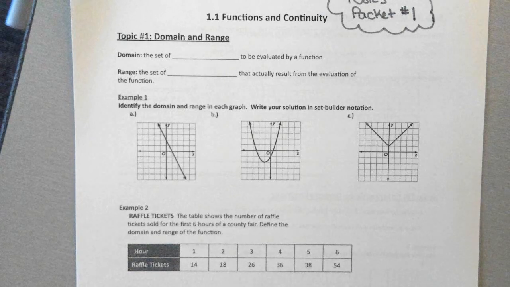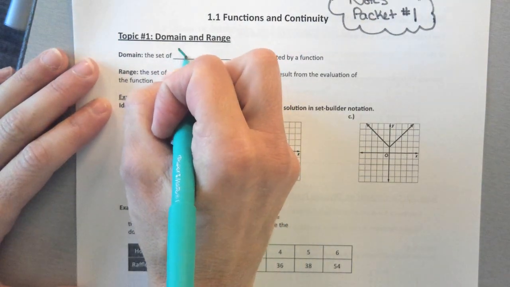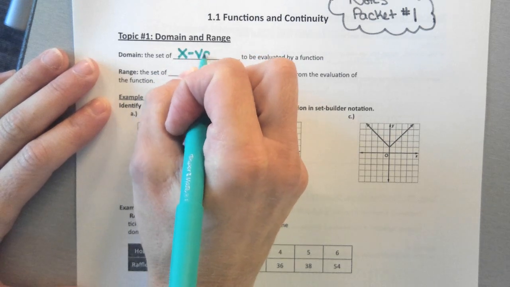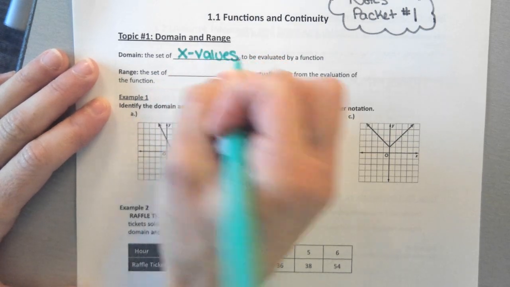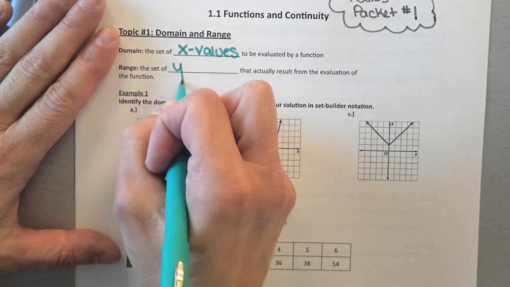Here we go. Domain. A couple people said they'd heard that word before. Domain is the set of x values. So when you have an equation, they are the x values that you are plugging in. What do you think the range is then? The y value. So we've got x and we've got y.